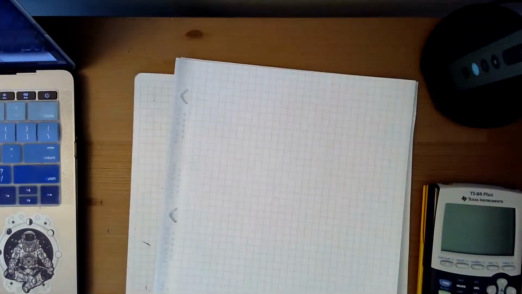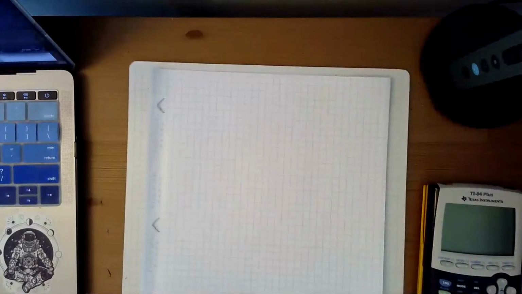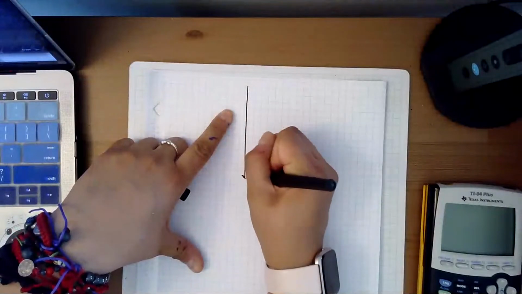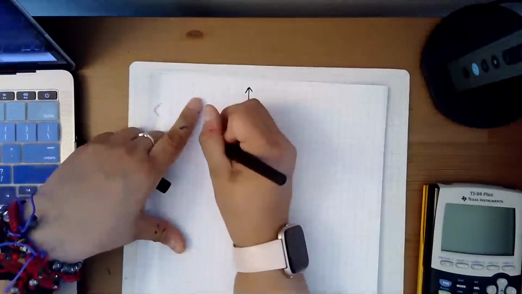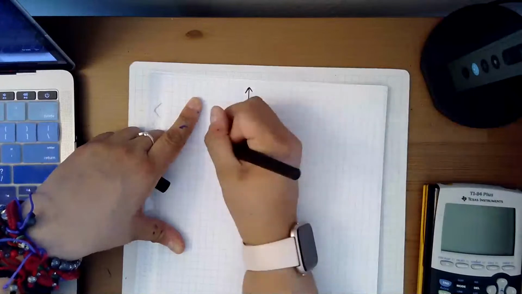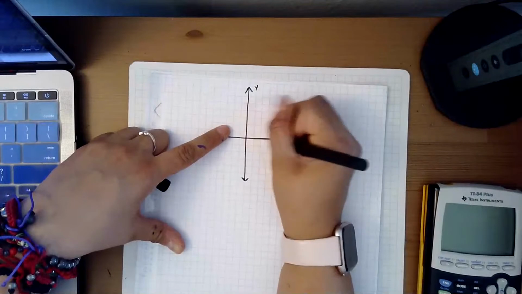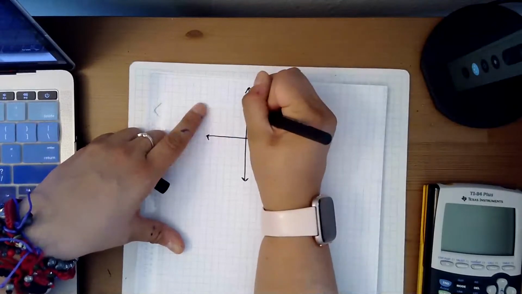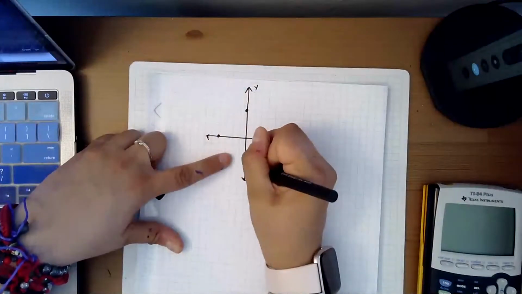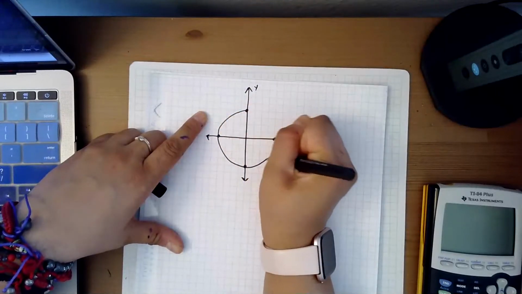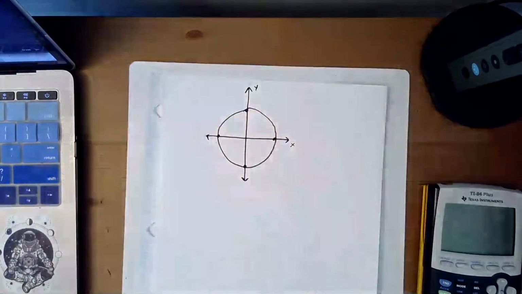So let's talk about why I'm using arc length, because I'm going to show you how we already know arc length. I'm going to redraw that unit circle. Okay, there's my unit circle.